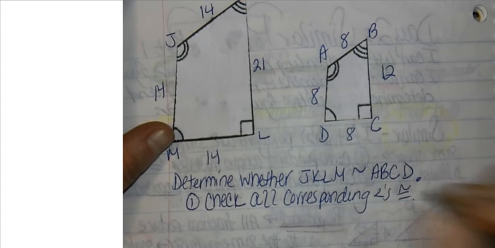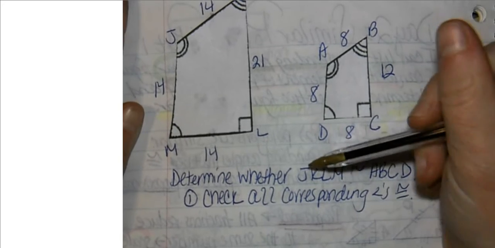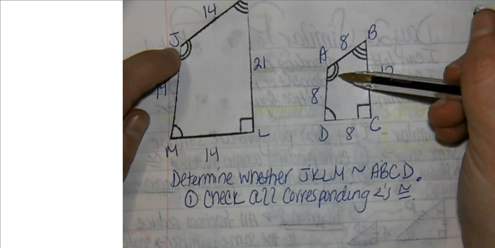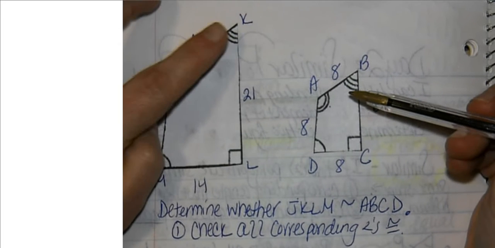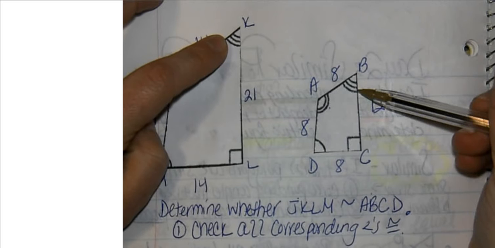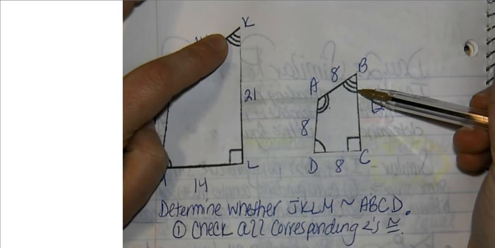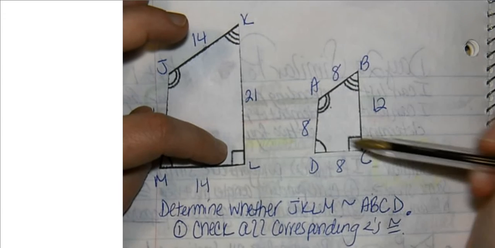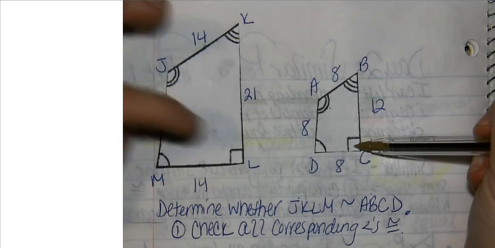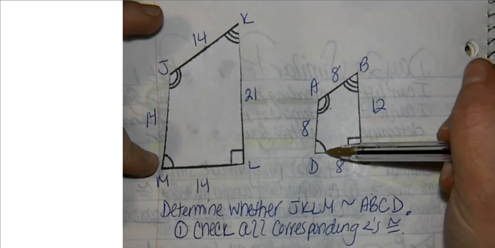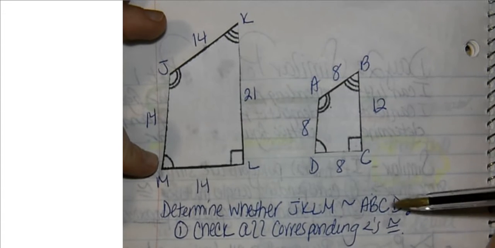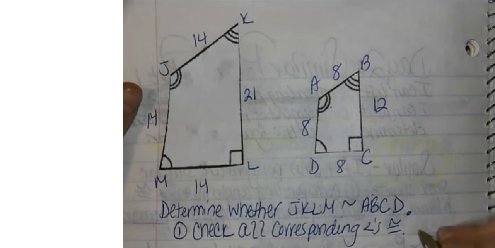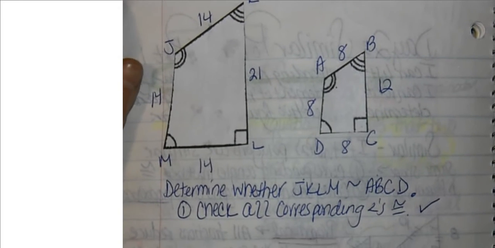So let's go ahead and match. J would need to match with A, and I see 2 arc marks and 2 arc marks. K would need to match with B, and I see 3 arc marks, 3 arc marks. L would need to match with C, and I see a right angle symbol and a right angle symbol. And M would need to match with D, according to our statement, and I see 1 arc mark and 1 arc mark. So far I can say yes, all of the corresponding angles are congruent.